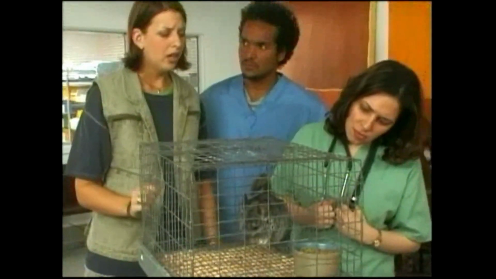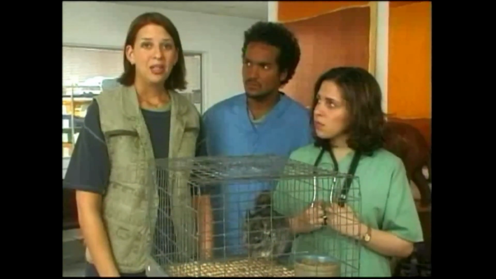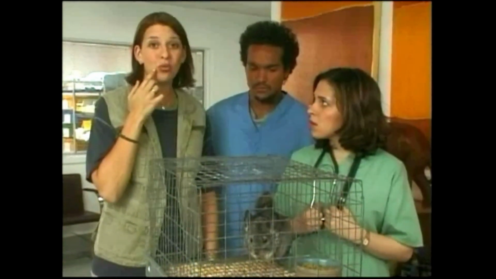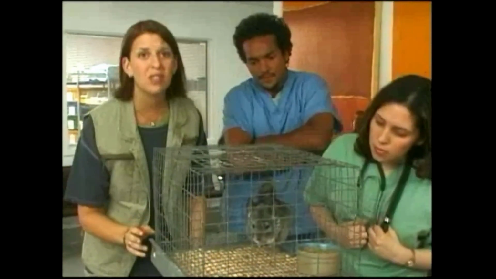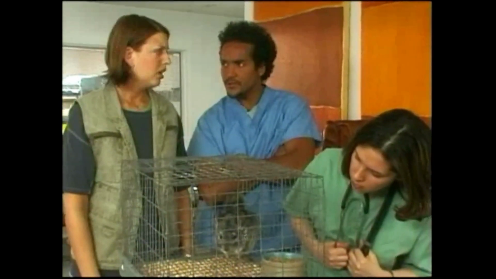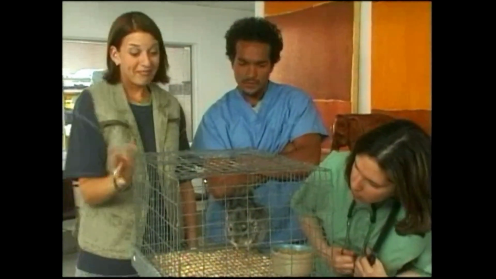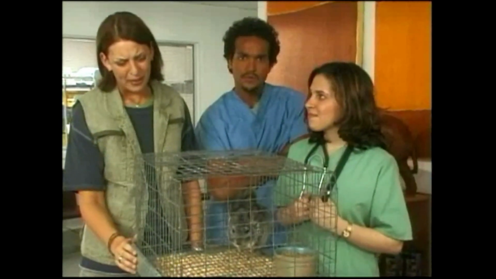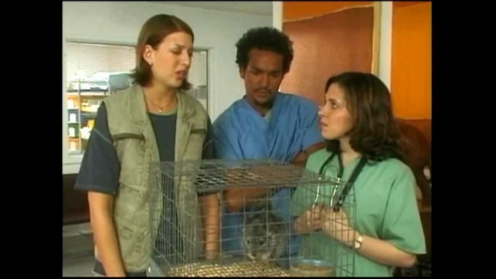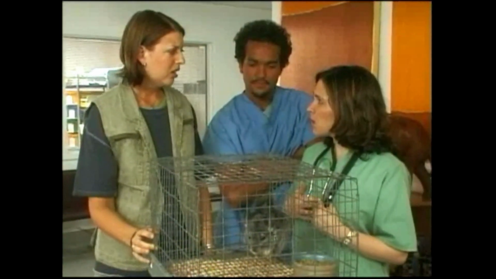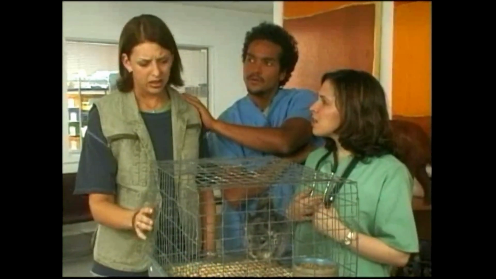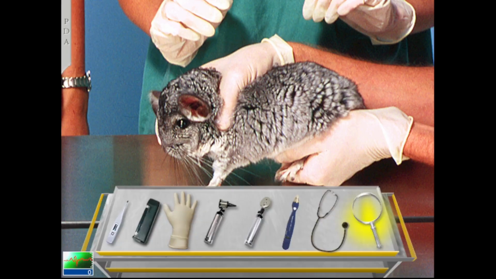I'm worried about Chili. She's been drooling for a few days, and every time she tries to eat, the food just falls from her mouth. I can see that she's lost some weight. She's even had some diarrhea. How old is she? She's 5. I've had her ever since she was born. She's never been sick before. Please, help her as best as you can. Oh, of course we will. Try not to worry. Think. What might cause something like this?